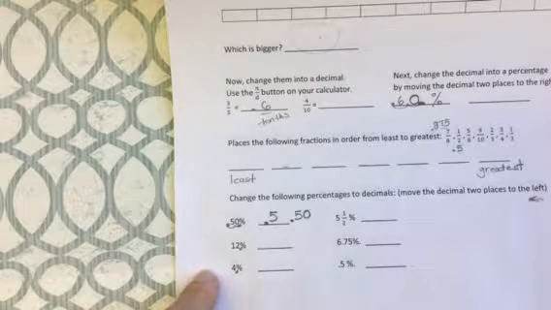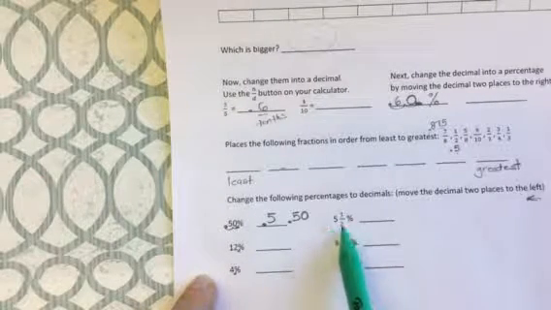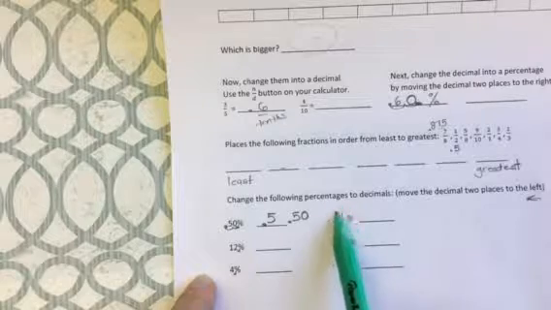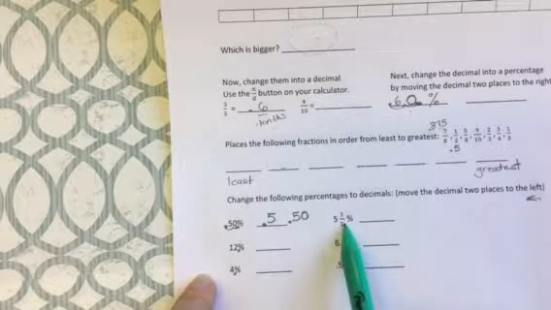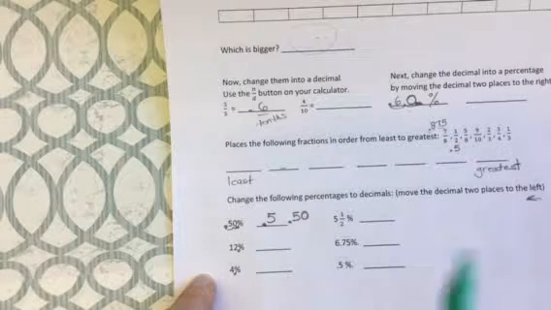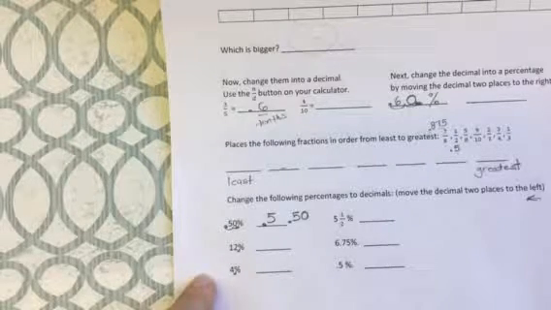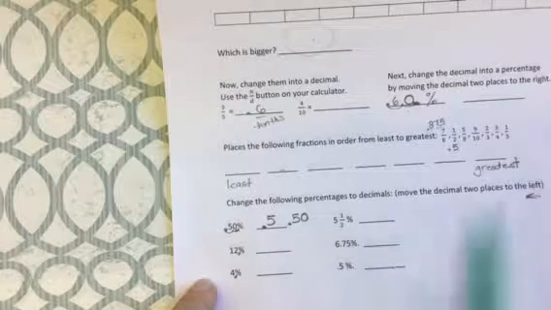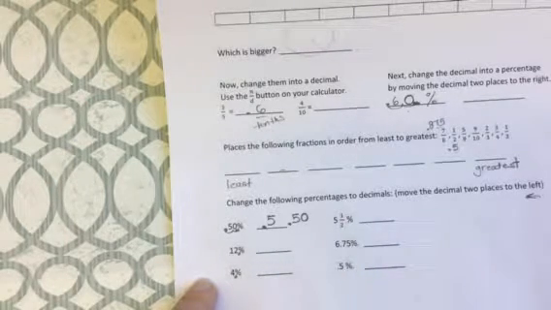Now over here, you have 5 and 1/2%. You're going to have to change this 1/2 to a decimal first, which we've already done 1/2 as a decimal. Then go ahead and move it. All right. So you'll have these 5 to finish now.